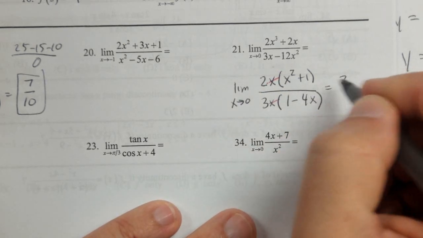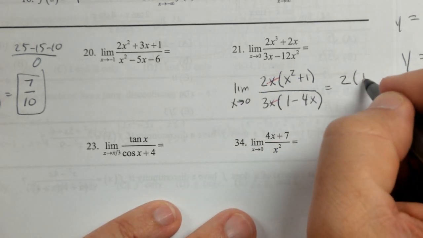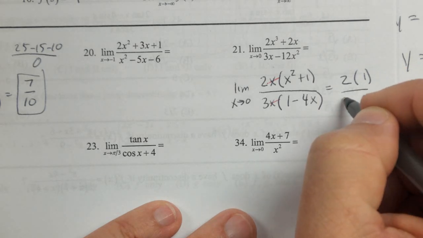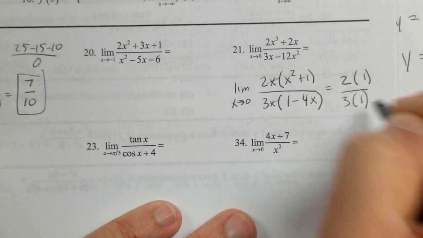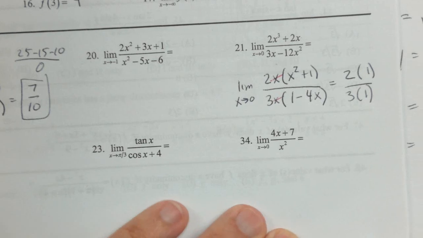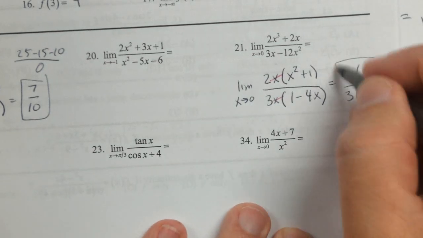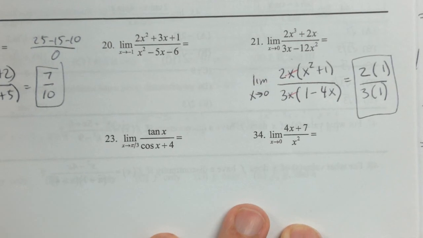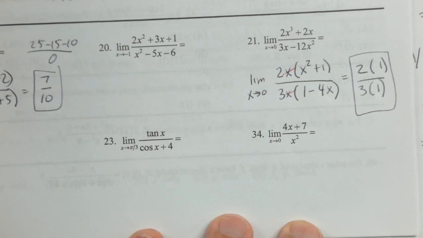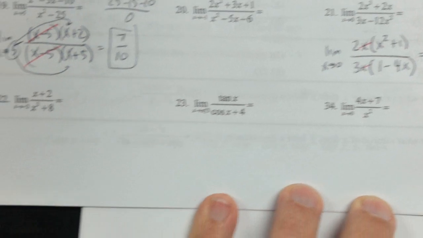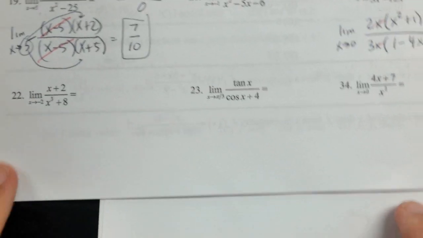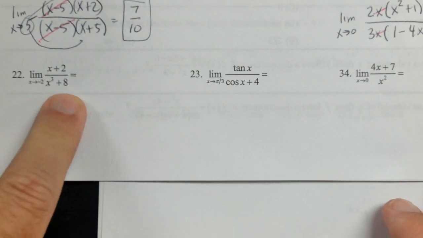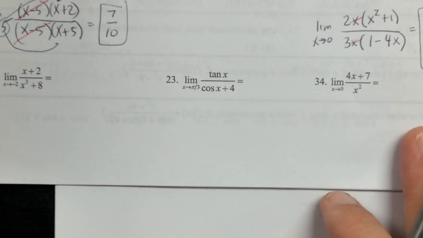So let's plug in 0 and we get 2 times 1 over 3 times 1. And being pressed for space, we can box that up as our answer. Right? We can safe stop that. Multiple choice would simplify, but you can do that. 22 is factoring a cubic, but you can remember how to do that.